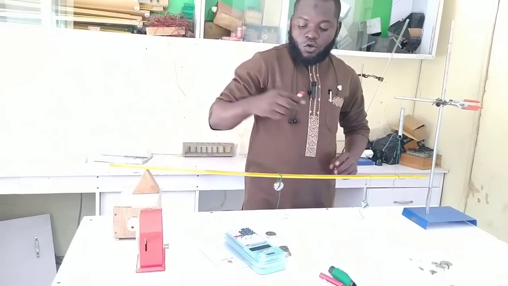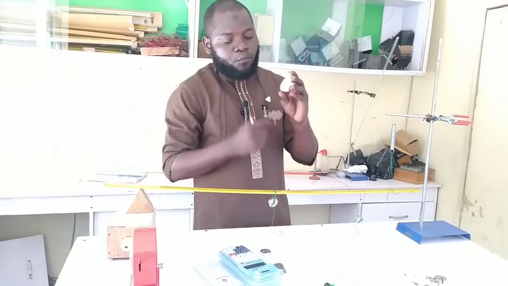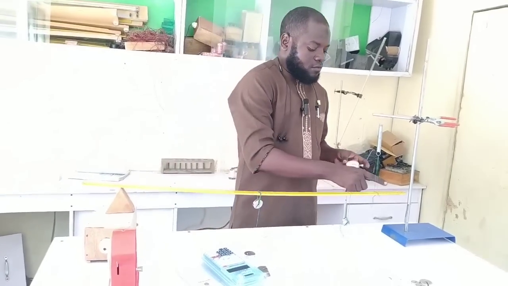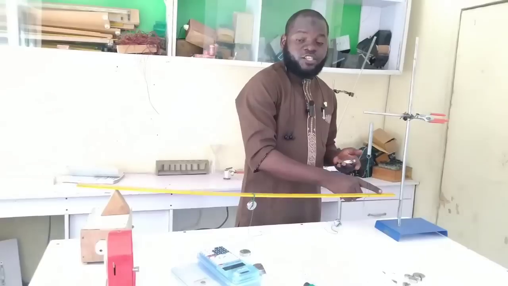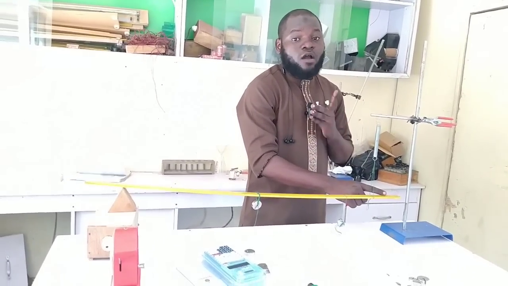You pick your stopwatch. Make sure it's at 0. Then you just start counting 20 oscillations. The examiner can say 50, the examiner can say 10, but I'm using 20 oscillations.